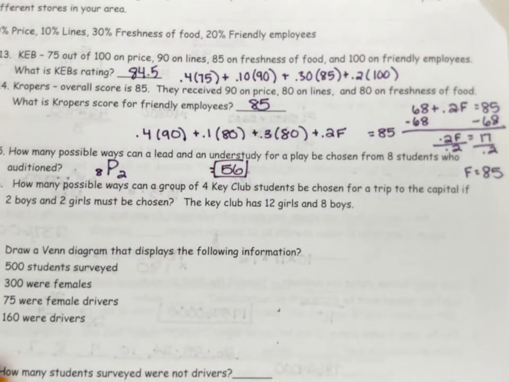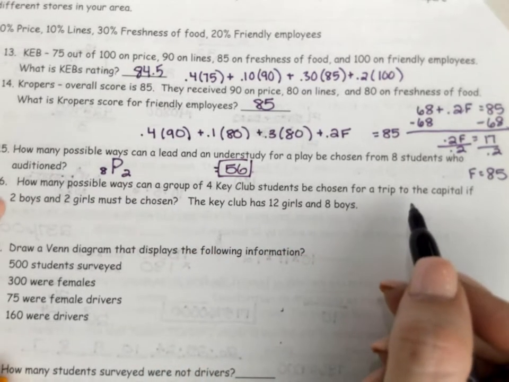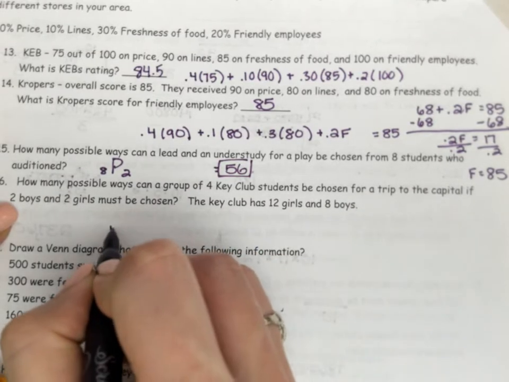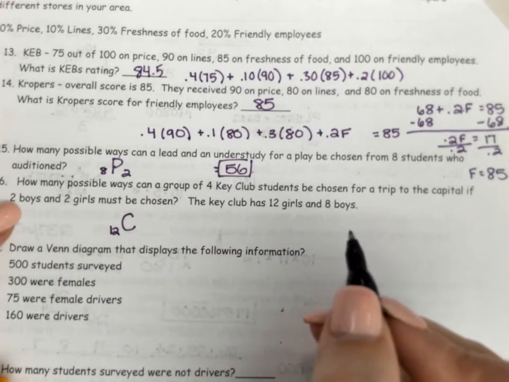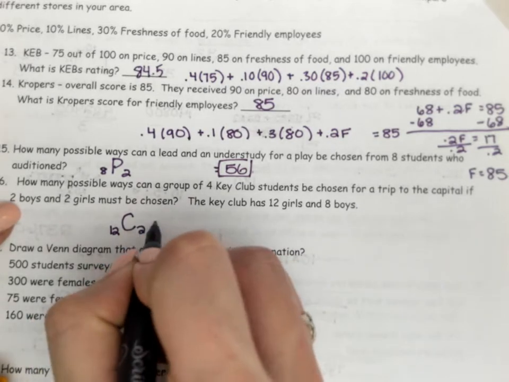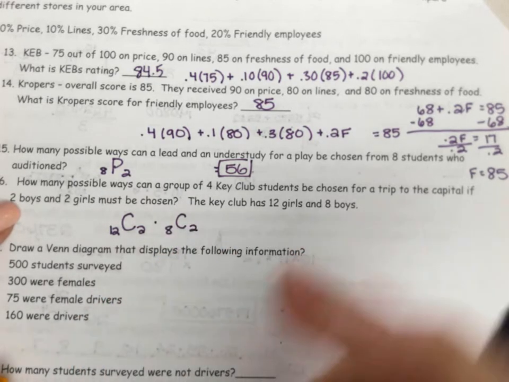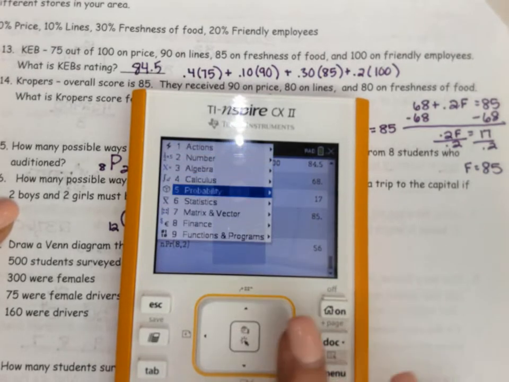How many possible ways can a group of 4 Key Club students be chosen for a trip to the Capitol if 2 boys and 2 girls must be chosen? The Key Club has 12 girls, so 12. This is a combination because we're not assigning them a position. It's just any 2. But then we also, out of 8 boys, have a combination of 2 boys. So we have Menu, Probability.